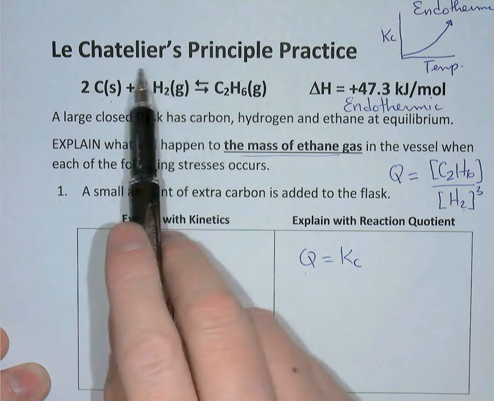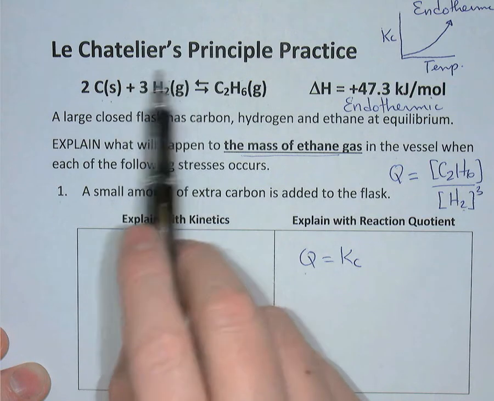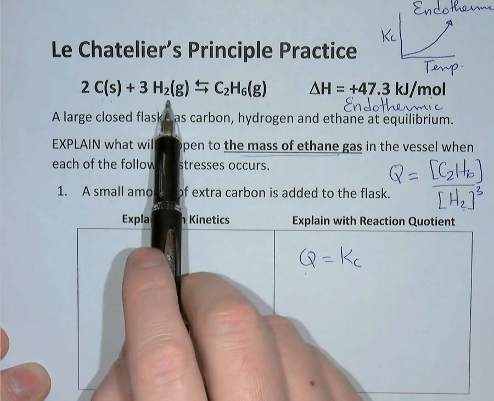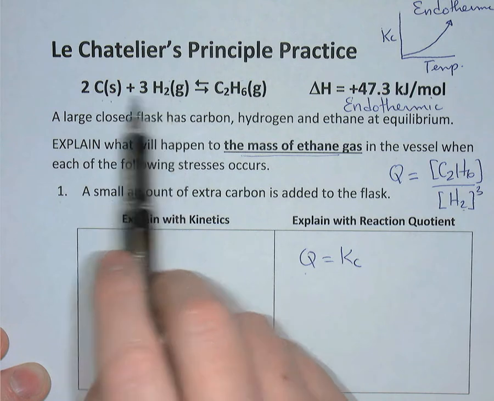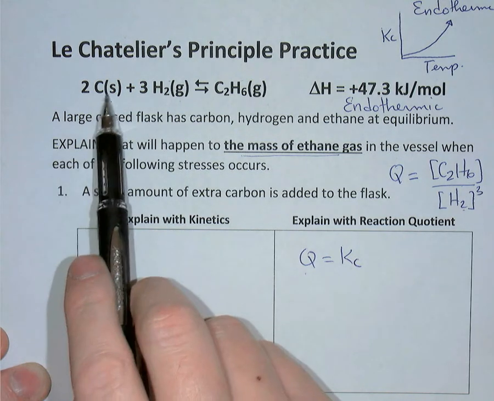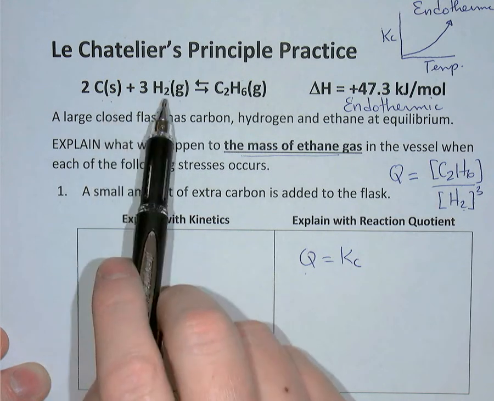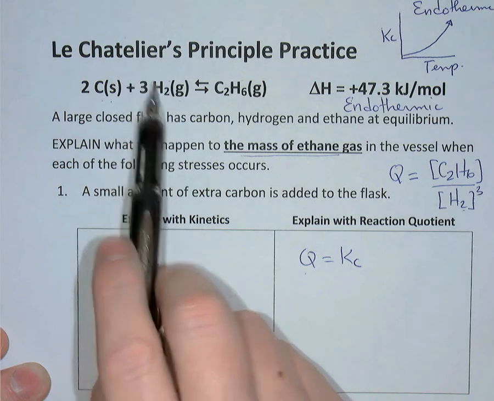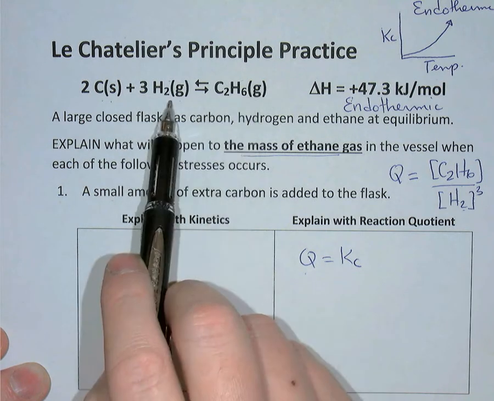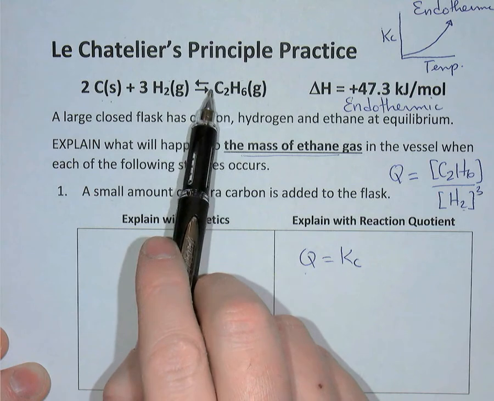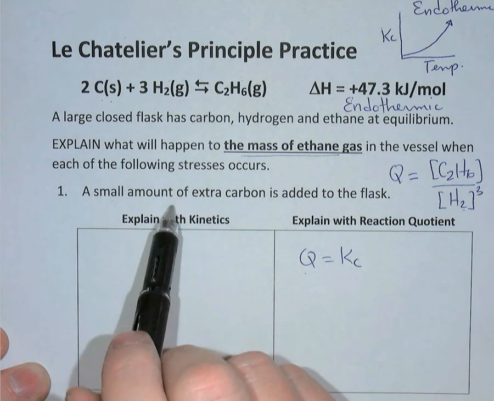However, in the forward reaction, the only thing that would affect rate here is hydrogen, because the carbon, a solid, has constant concentration. So the hydrogen is third order, while in the reverse reaction, the ethane is first order. The coefficient there is a 1.